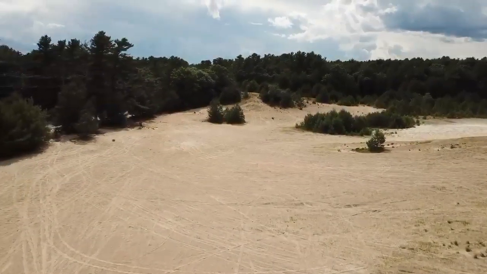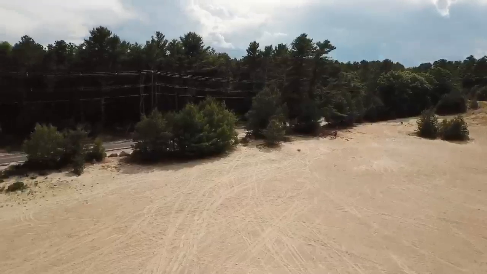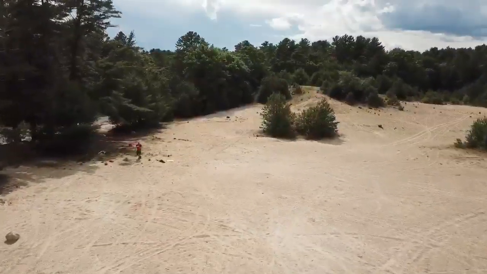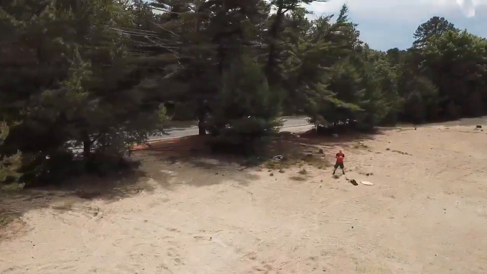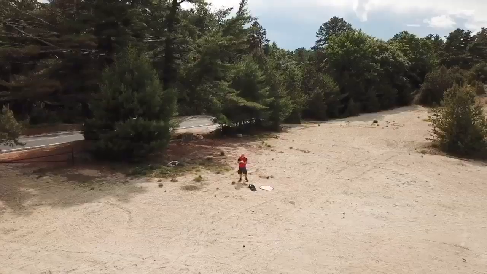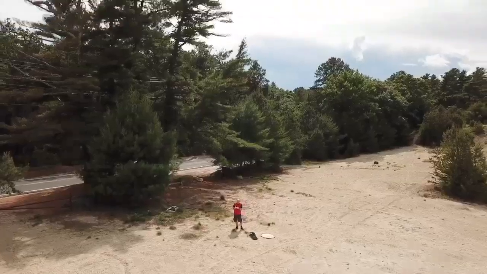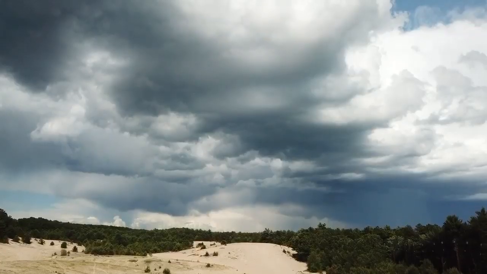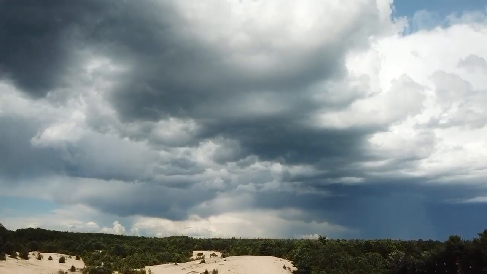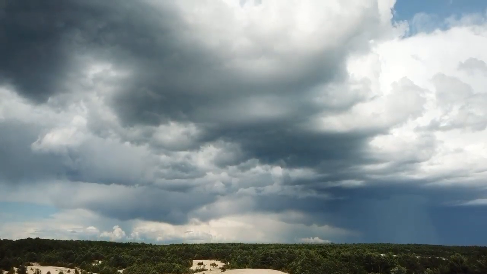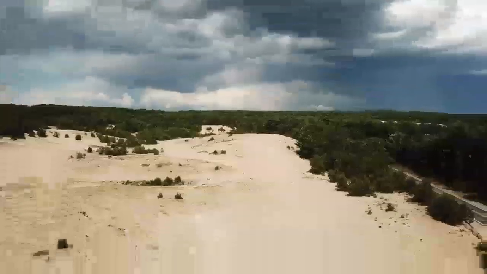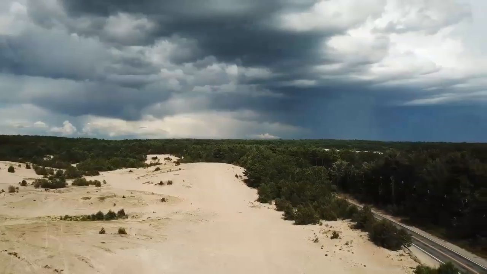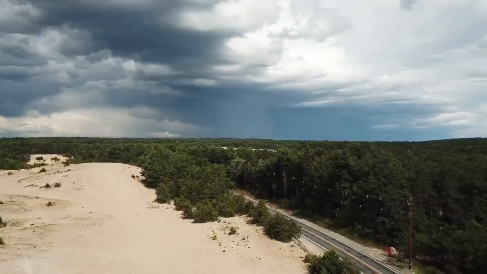Come back this way. So anyways, let's aim the camera up, because what I've been trying to film, see some of these cool storm clouds. Yeah, see, we're getting some weather here in Rhode Island.